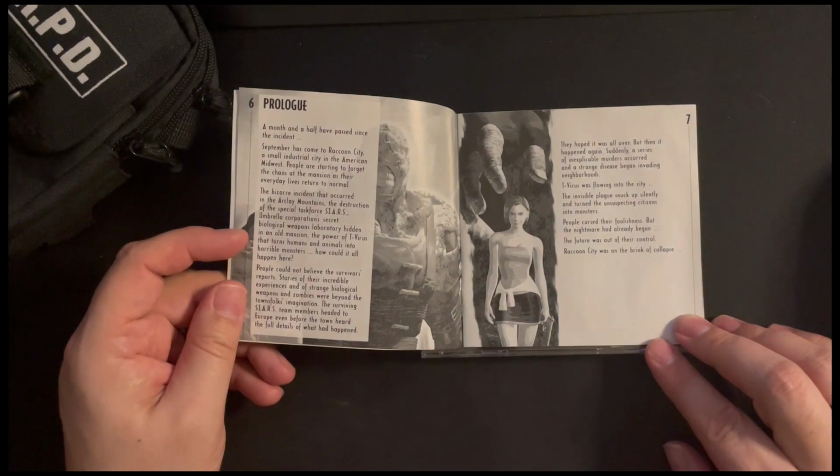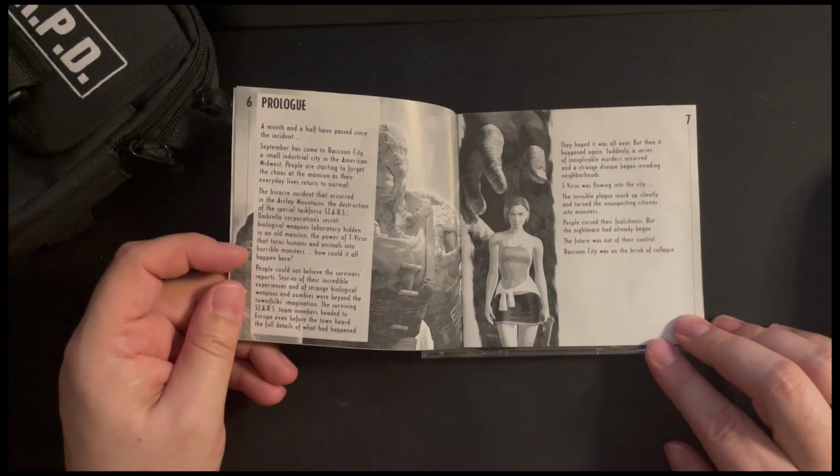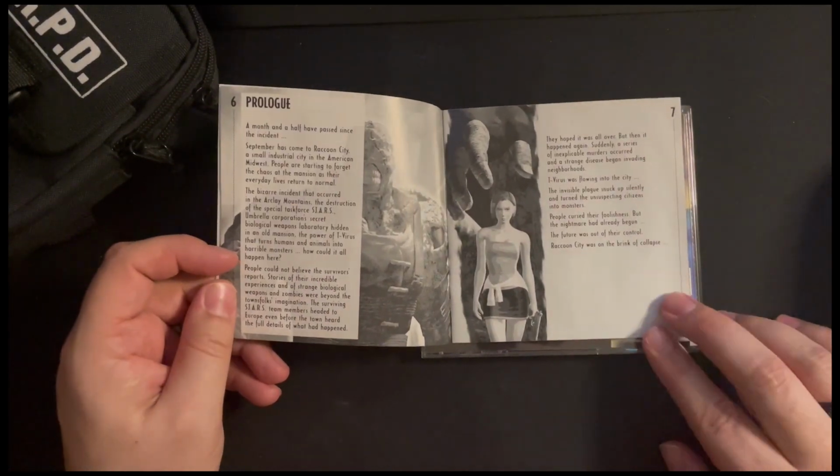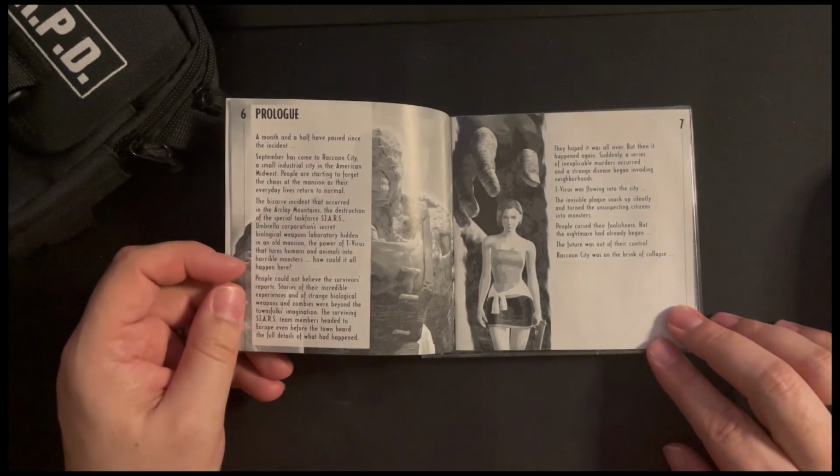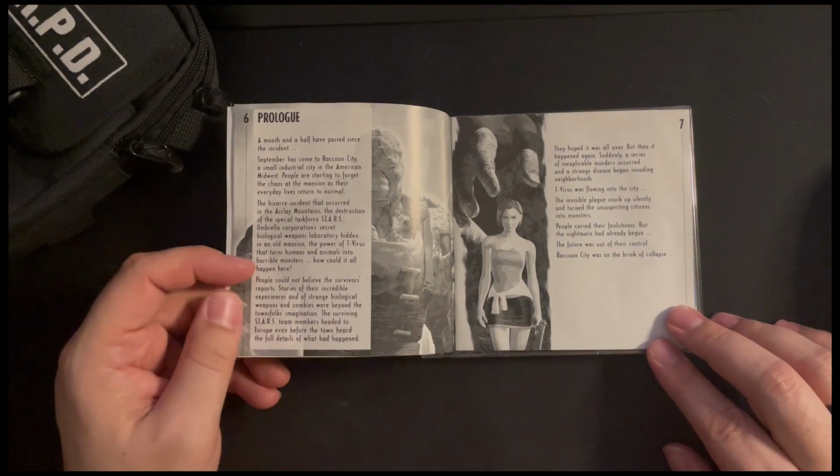People could not believe the survivors' reports, as they were kind of put off and also kind of disbarred a bit, especially from the chief of police, Brian Irons.